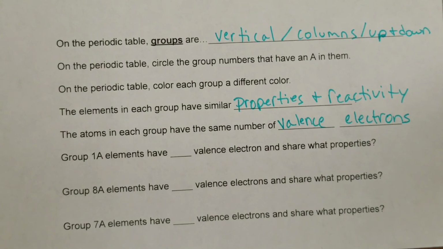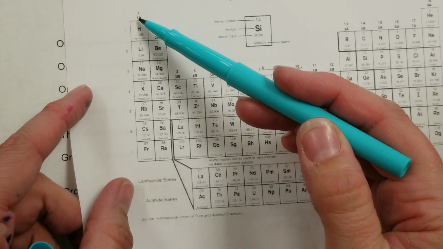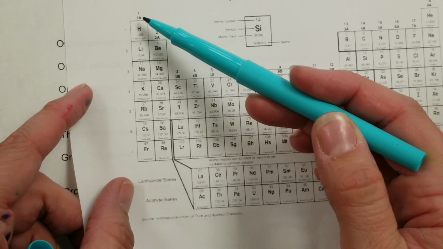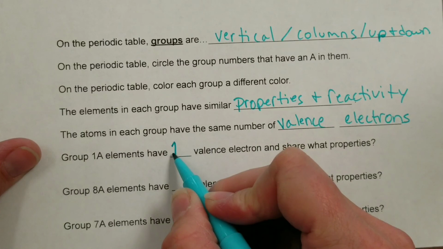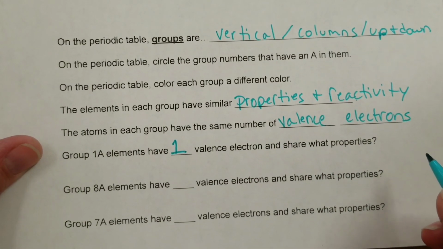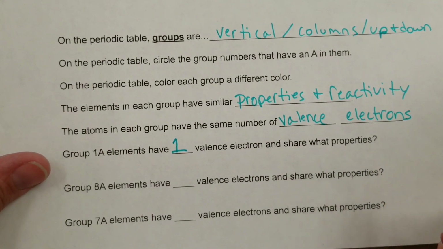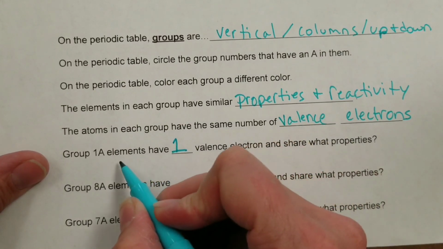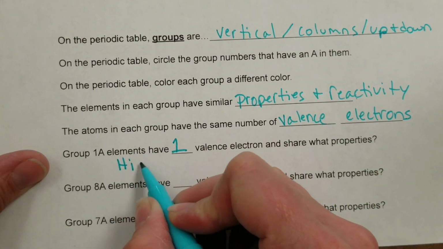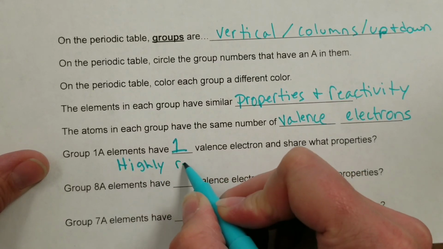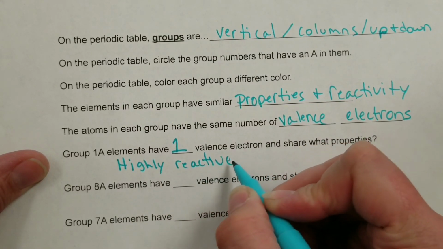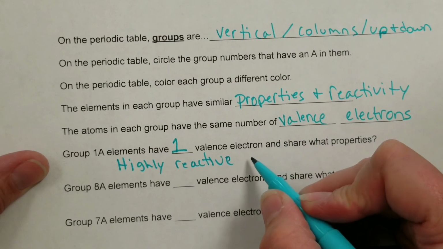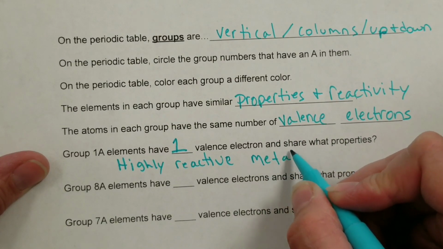And then group 1A elements have how many valence electrons and share what properties? My group 1A, again, we circled this on the front. 1A, they have 1 valence electron. And what properties do they share? Group 1, if you remember from the reactivity foldable, they are highly reactive. And again, I said those were called alkali metals. They are highly reactive metals.